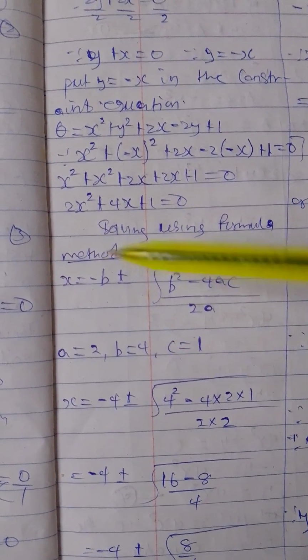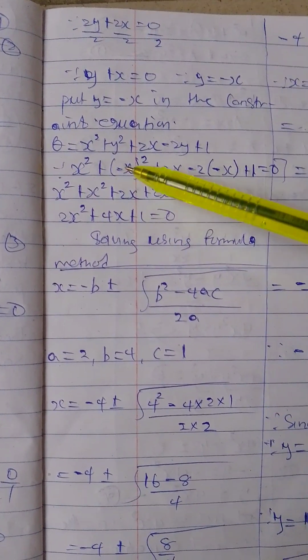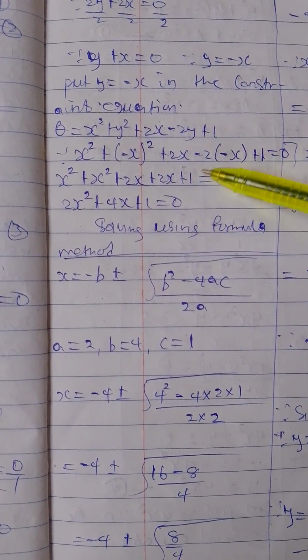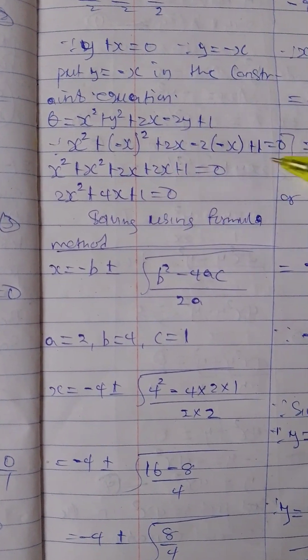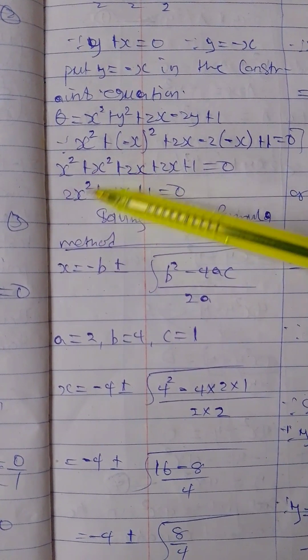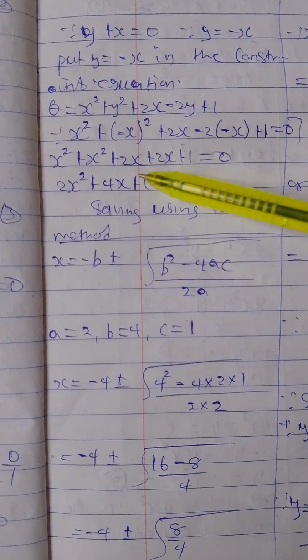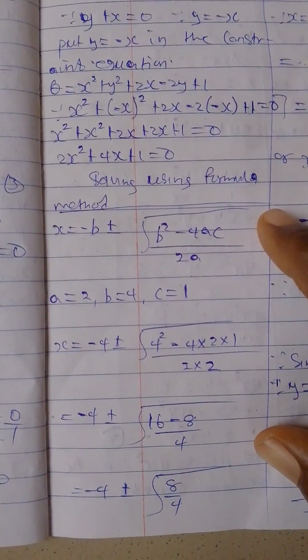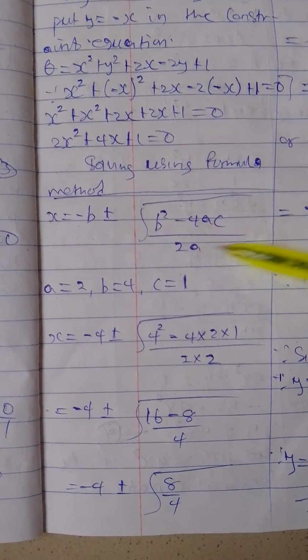0. So therefore what we do, that becomes x squared plus minus x all squared will give you plus x squared, plus 2x, minus times minus will give you plus 2x, then plus 1 is equal to 0. Collecting like terms, x squared plus x squared will give you 2x squared, and plus 2x plus 2x will give you 4x, then plus 1 is equal to 0. So what do you do now? Solve this using the formula method.